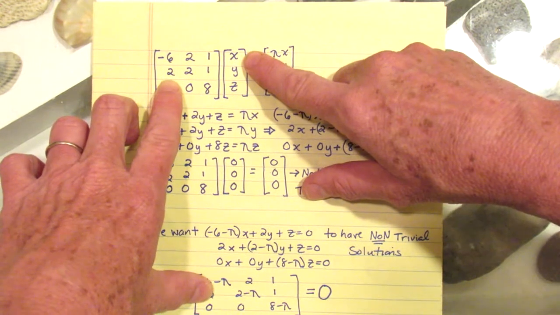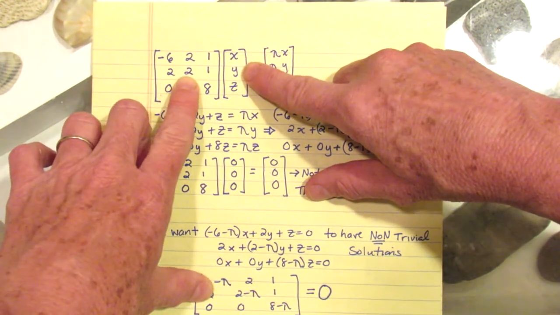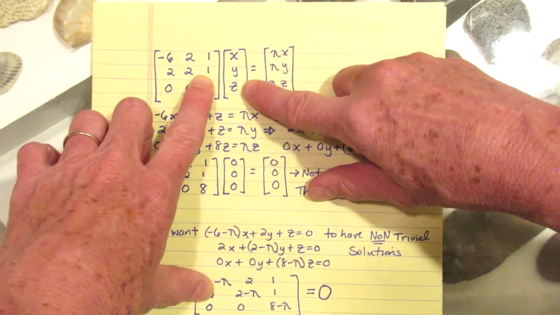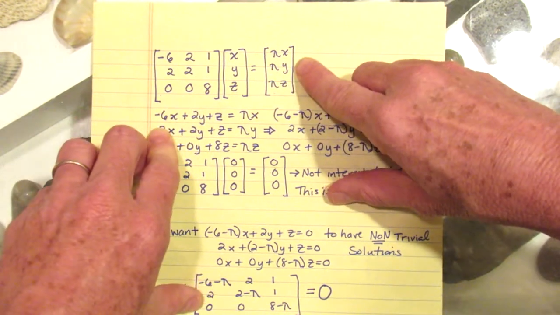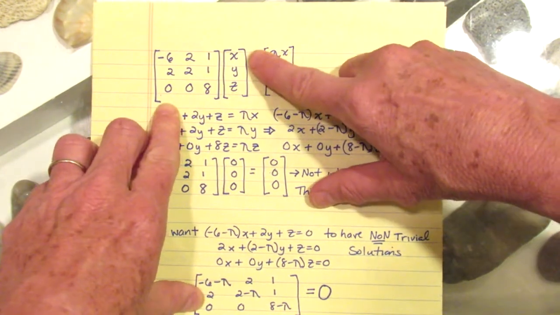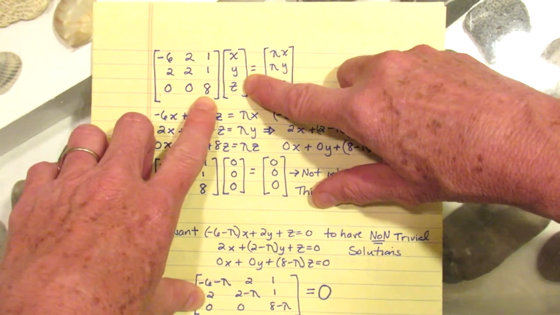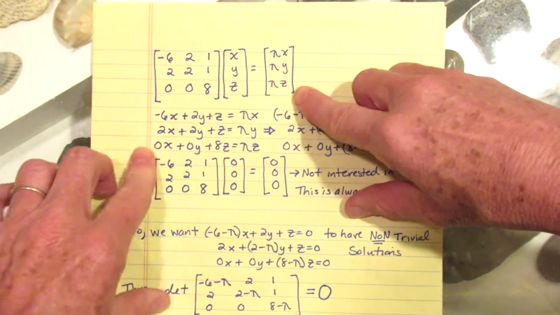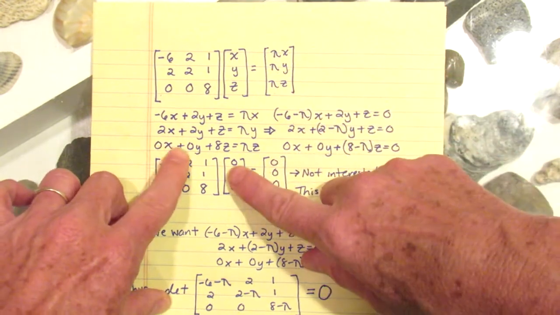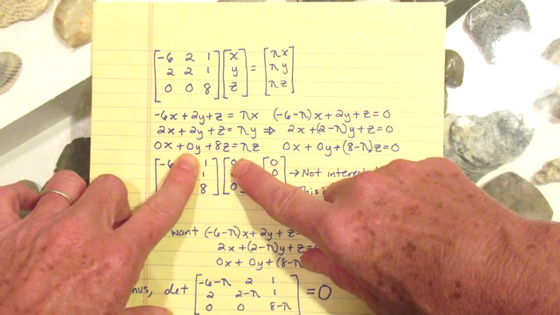Then the second equation will be 2 times x plus 2 times y plus 1 times z, and that should equal lambda y. And then the third equation will be 0 times x plus 0 times y plus 8 times z, and that should equal lambda z. So you get this system of equations.